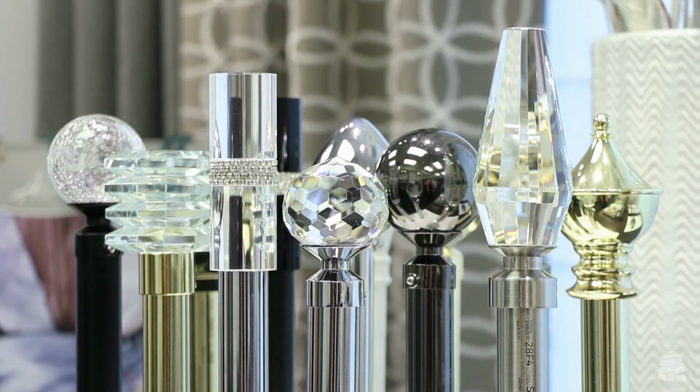When you're selecting the hardware for custom drapery, well, I guess the first point is don't forget to pay attention to the hardware, because they come in so many finishes and styles, and this really can be that final detail that's like the jewelry in the room.